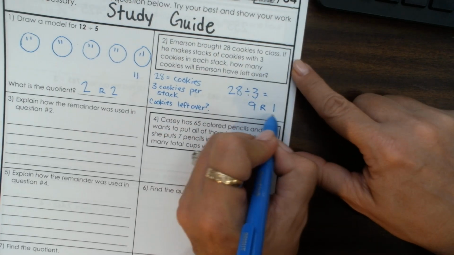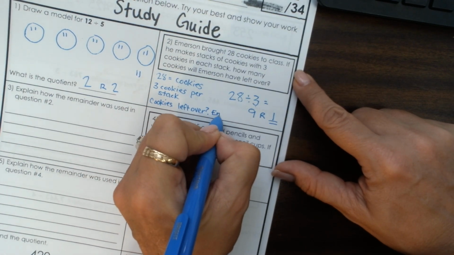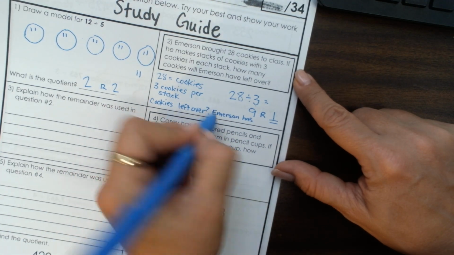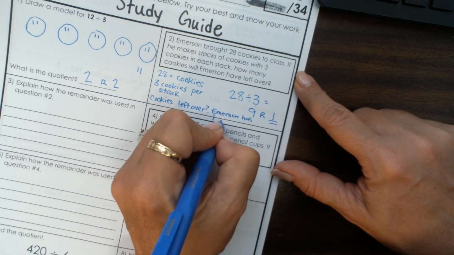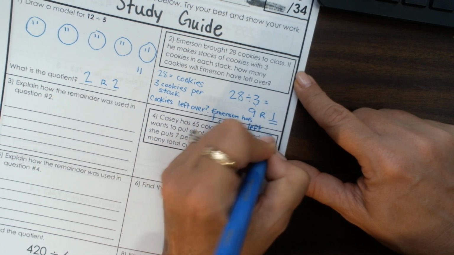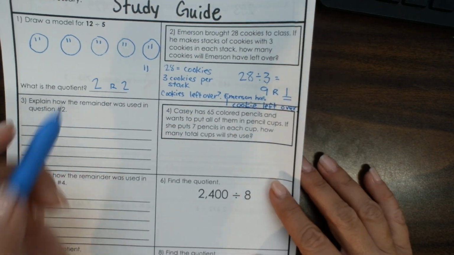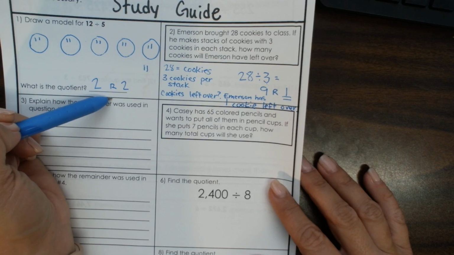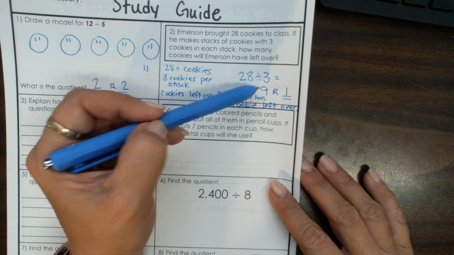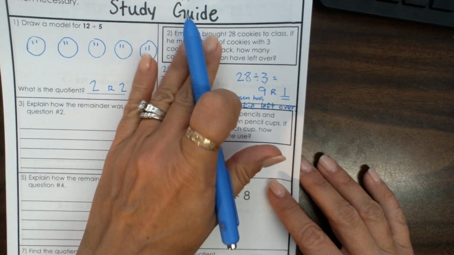So this is a situation where we would use the remainder and we would say Emerson has, running out of room, but that's okay, 1 cookie left over. And then they get all their points for this. And keep in mind, this one's 2 points, the model and then the answer. This one, notes are 1, showing your work is 1, your answer is 1, and then answering in that complete sentence is another. So this is a 4-point question.